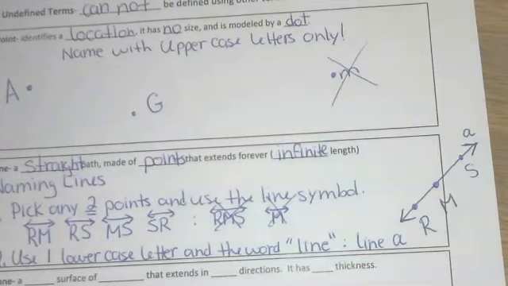So can you get inventive and call it the word line and capital R? No, don't be making your own stuff up. It doesn't work.